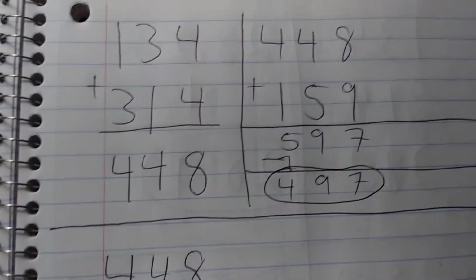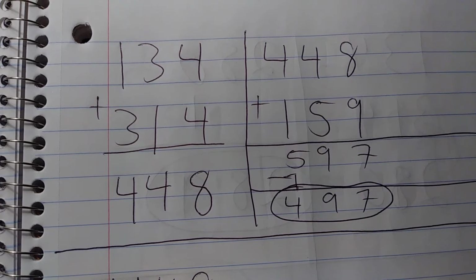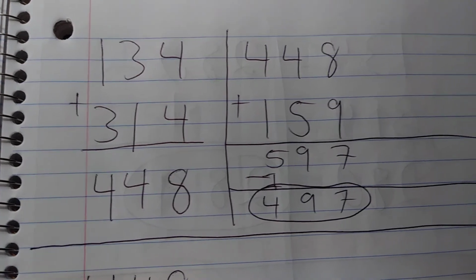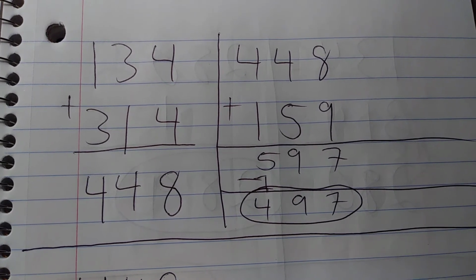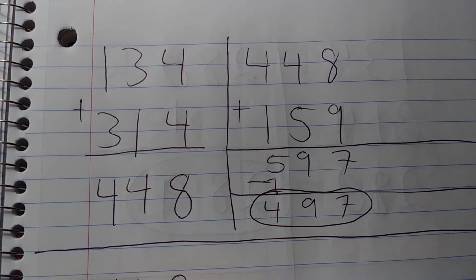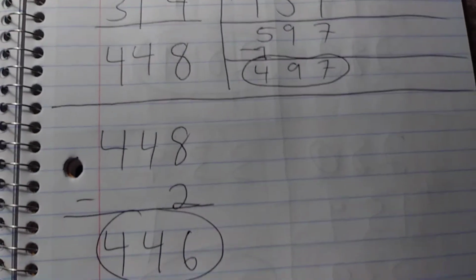You're going to also add on 134, so 4 plus 4 is 8. 3 plus 1 is 4, and then 3 plus 1 is 4, so 448. You're going to add on 159, so 8 plus 9 is 17, keep the 7. 4 plus 5 is 9. And then 4 plus 1 is 5. And then subtract off 1 from the 5, and that's 497.